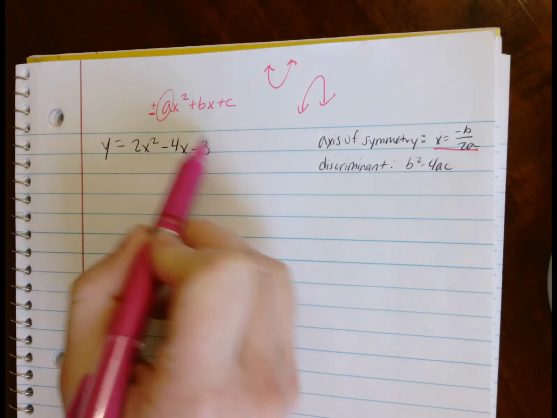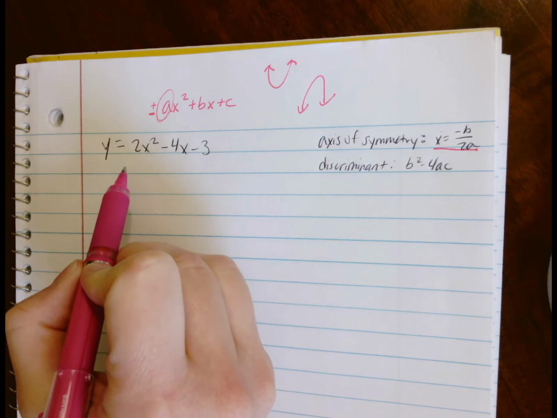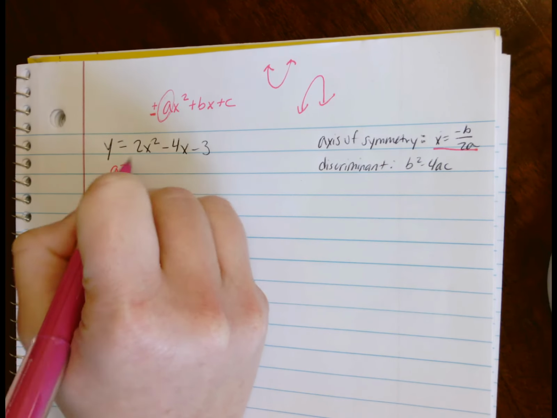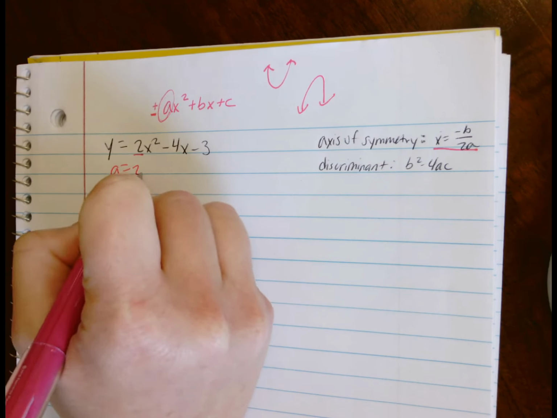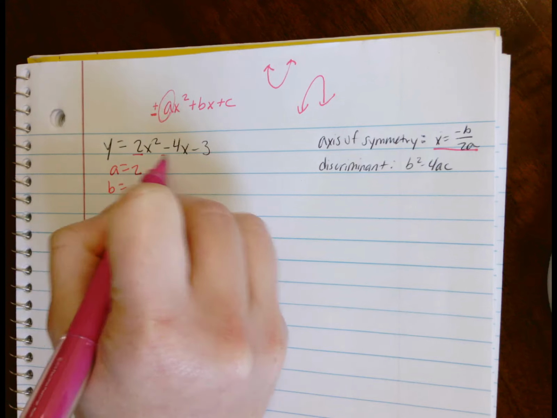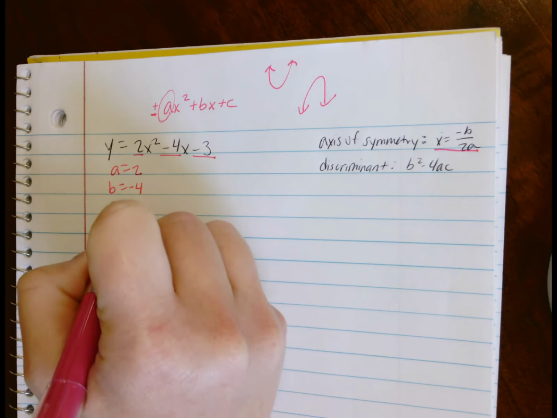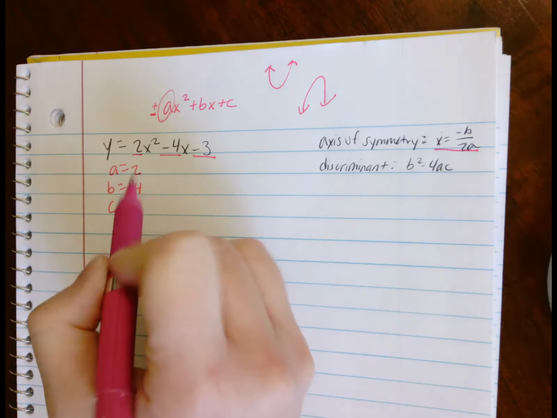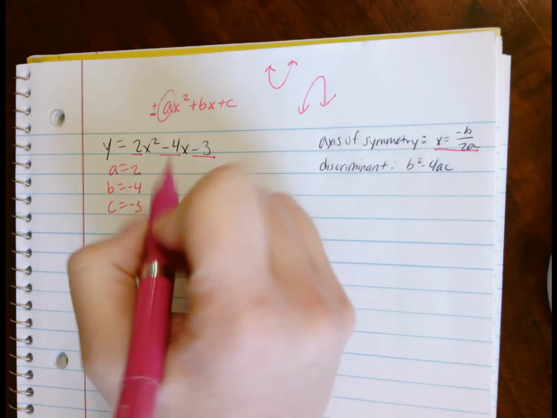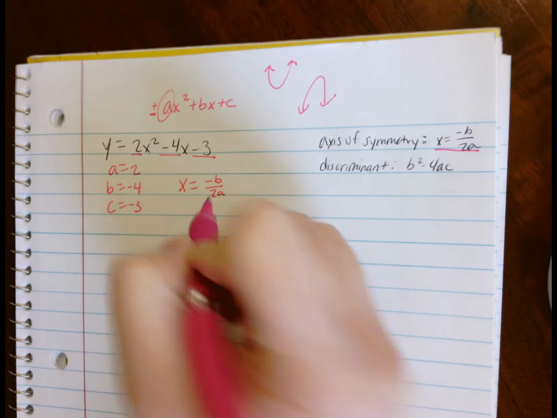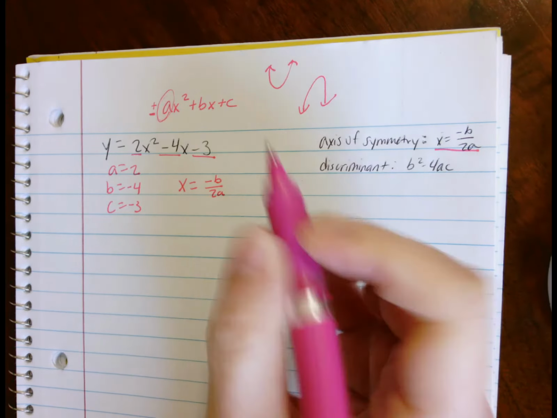So here is the equation that we're dealing with: y equals 2x squared minus 4x minus 3. Our a value is right here, it's 2. Our b value here is negative 4. And our c value here is negative 3. So we're going to take that information and plug it into this equation, x equals negative b divided by 2a, to find our axis of symmetry.